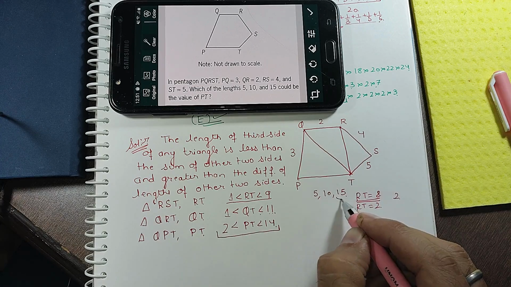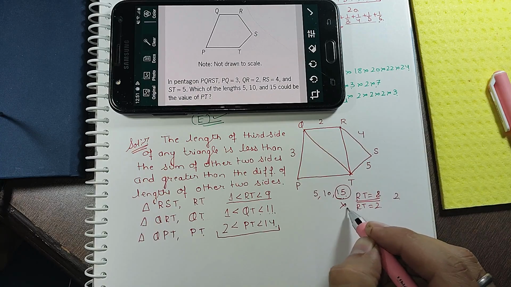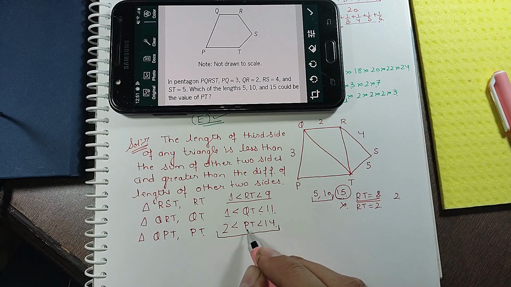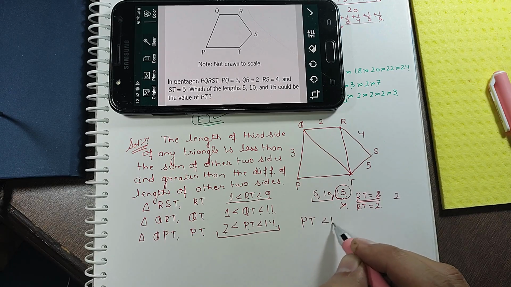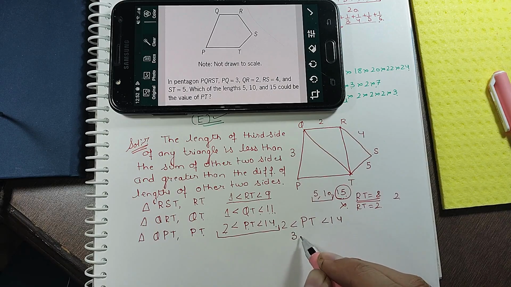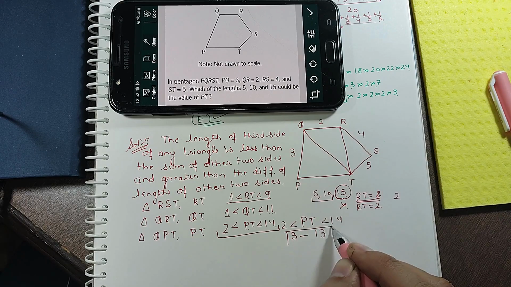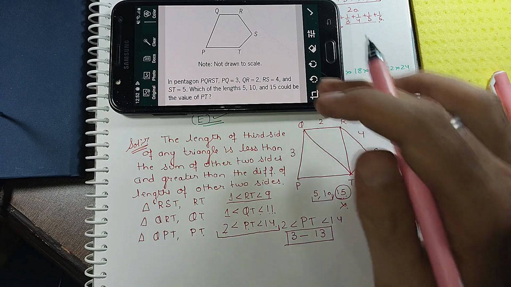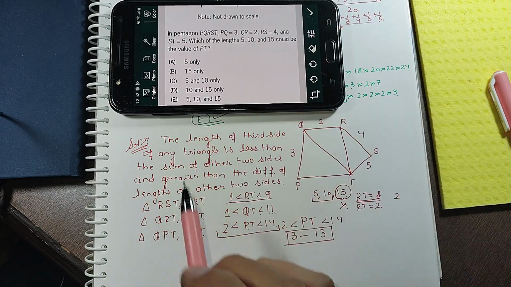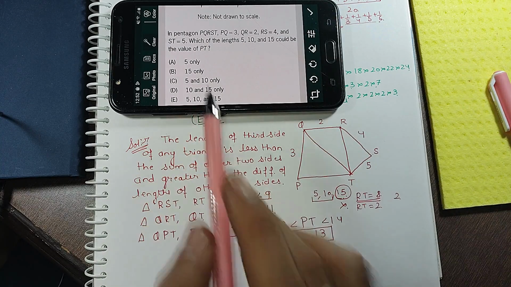In this case PT can't take the value 15, but it can take the values 5 and 10 because PT is greater than 2. The limiting condition for PT is that it has to be less than 14, so it can take values from 3 to 13. So 5 and 10 fall in this category, but 15 is greater than that. So we'll discard the option where 15 is included. The right option will be option C, 5 and 10 only.